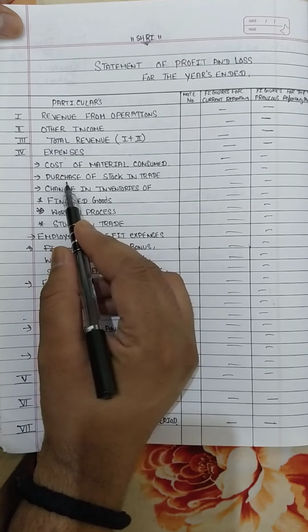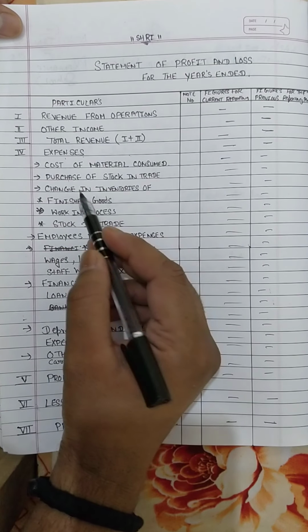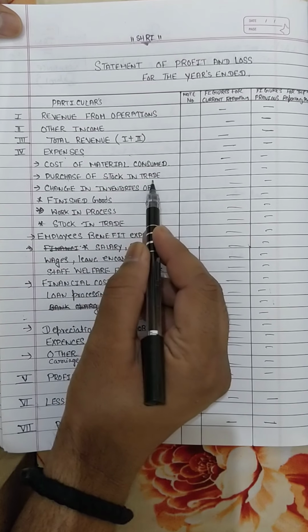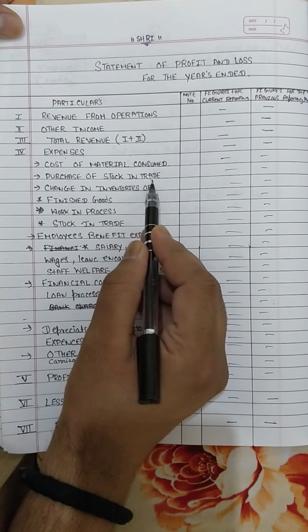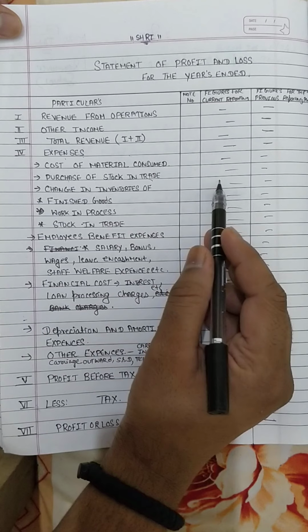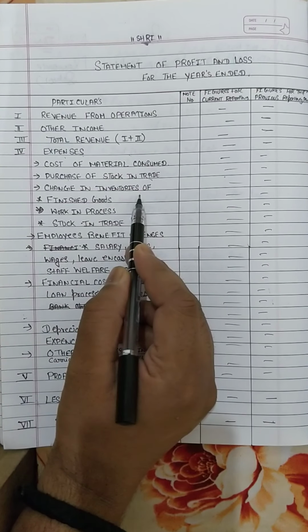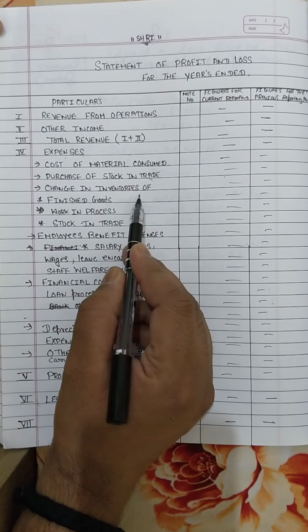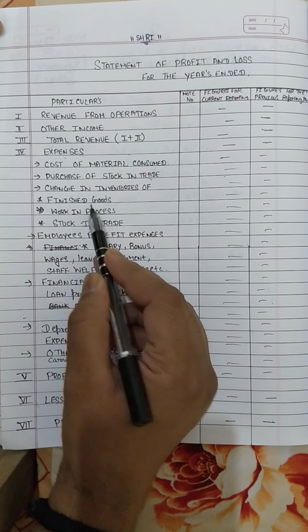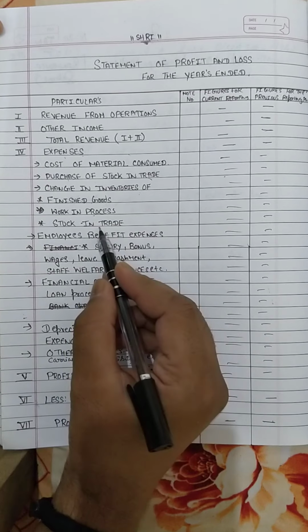Then I have a further classification, which is purchase of stock in trade, whatever purchases you have made throughout the year, we will mention here. Apart from that, change in inventories, where inventories are further classified in 3 segments: finished goods, work in process, and stock in trade.